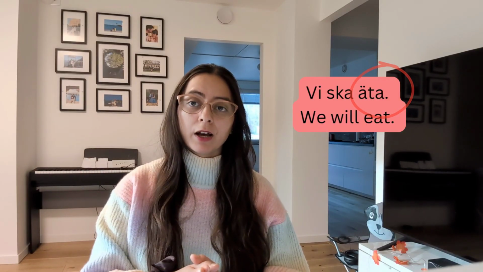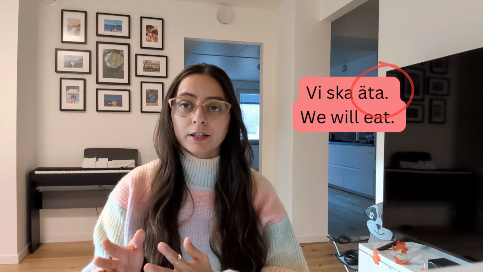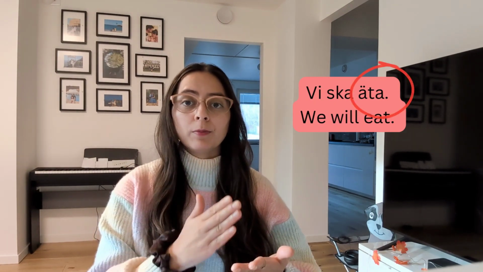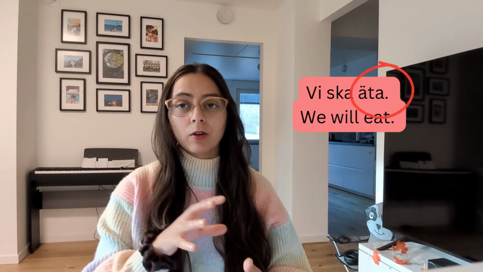Whenever we are making a future sentence, make sure you use ska plus the infinitive verb, not the regular verb. Vi ska äta. We will eat. So vi ska äta, not vi ska äter. Not the present form of the verb, it should be the infinitive verb that ends with a.